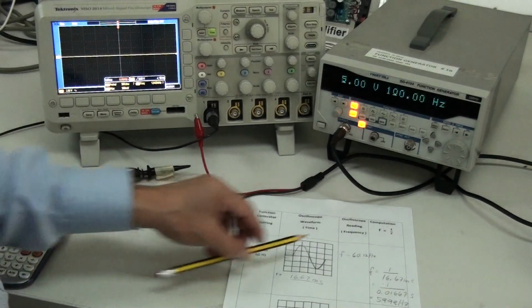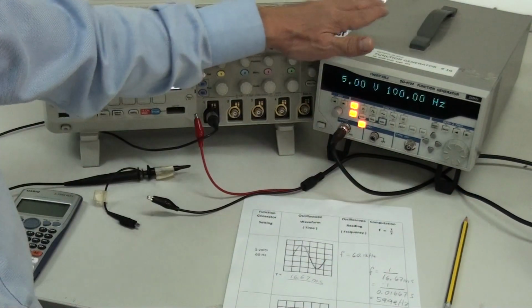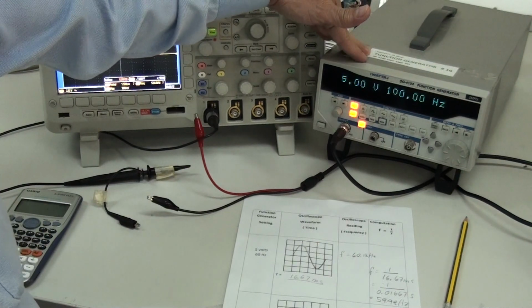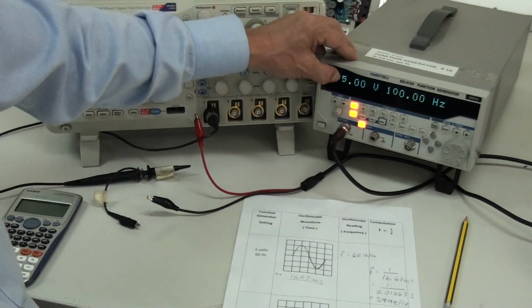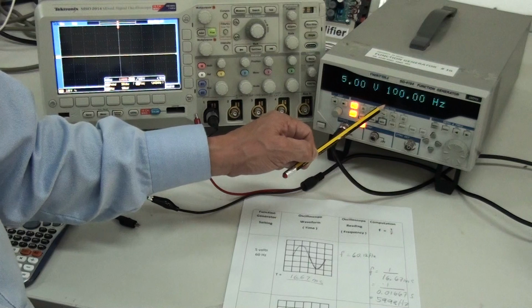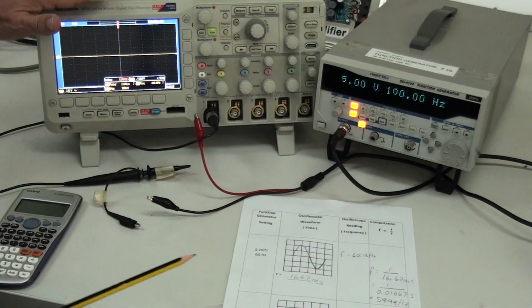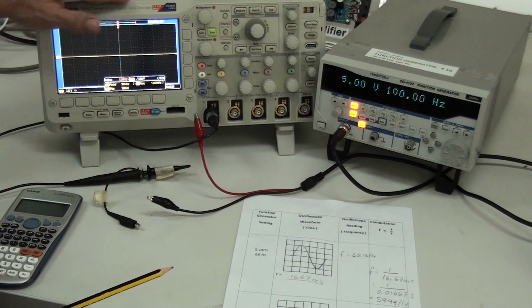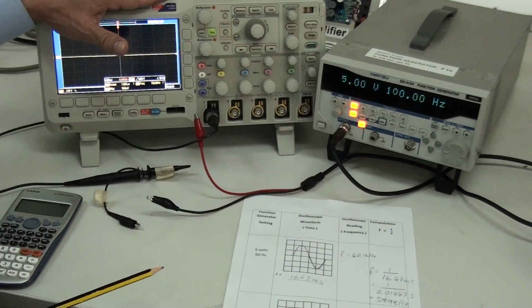Of course, we are going to use again the source of our sine wave alternating current. This is the function generator set at 5 volts peak and set at 100 hertz. And of course, with this oscilloscope, we're going to measure the frequency and the time.